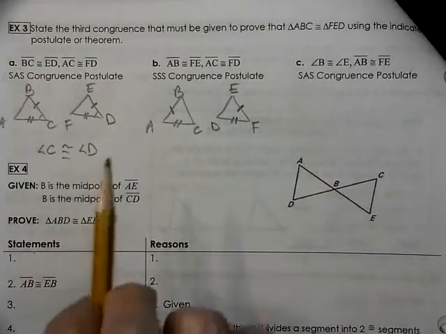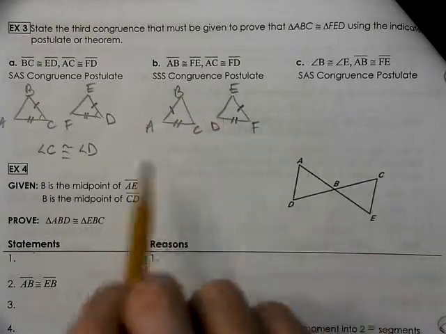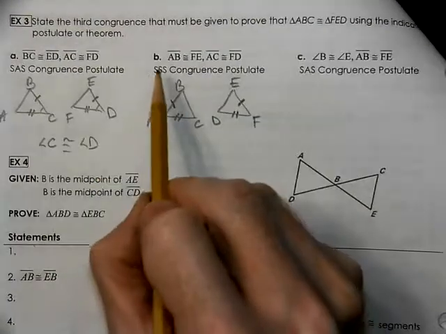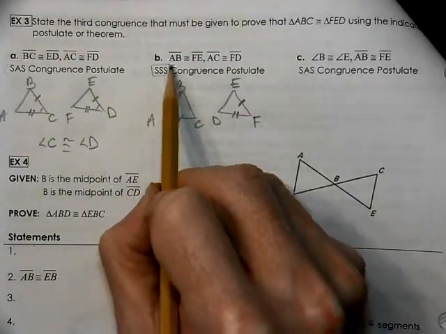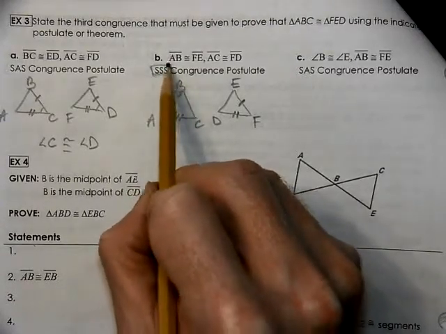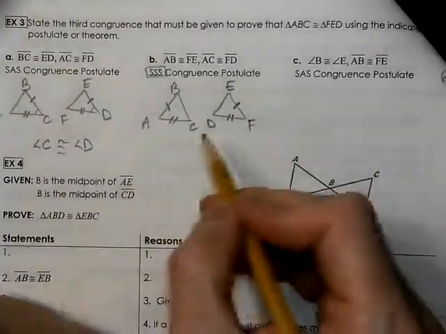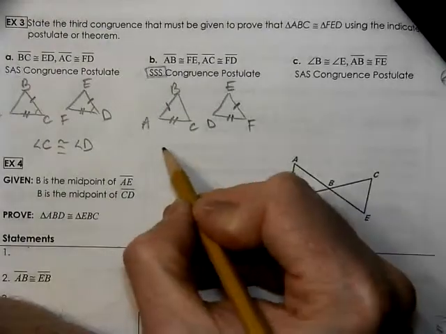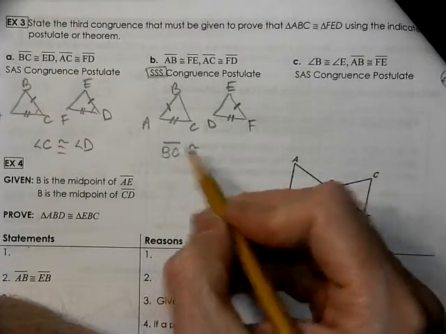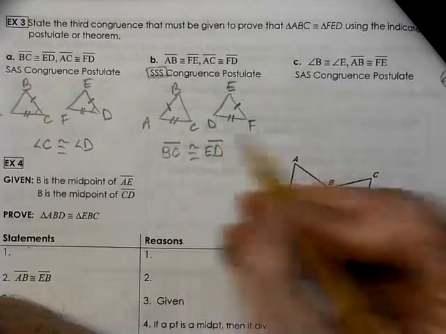Now, what's another bit of information we need to use to prove the triangles congruent? We need a third bit of information. This time they're asking us to prove it congruent using just sides. So 3 sides of one triangle being congruent to 3 sides of another. So the sides I don't know that are matched up, the third bit of information we would need is to say that segment BC is congruent to segment ED.